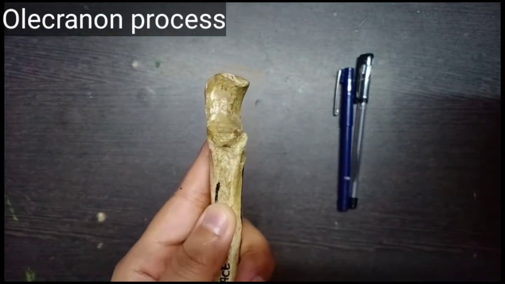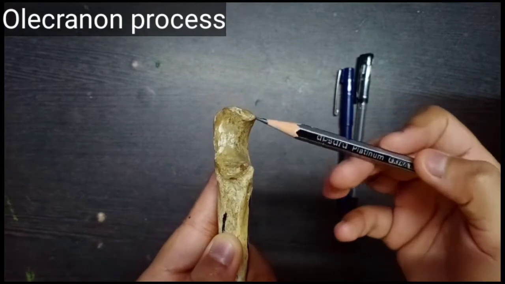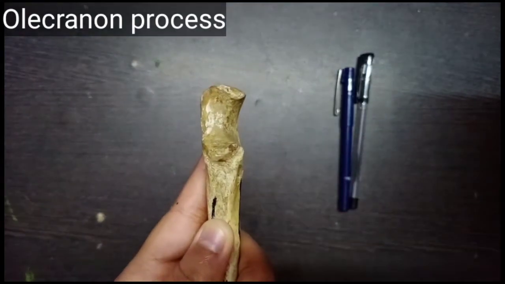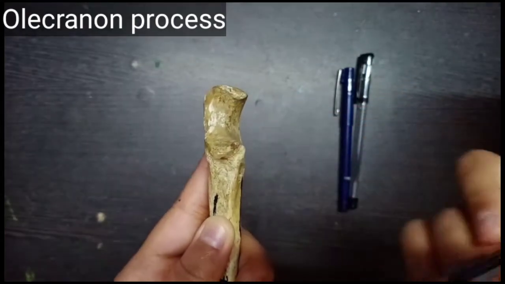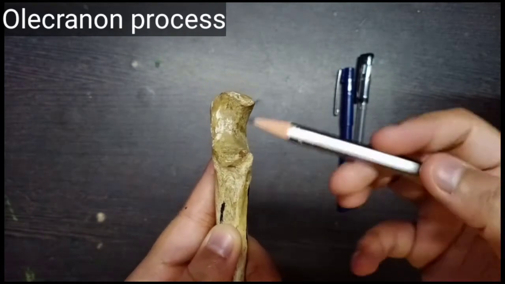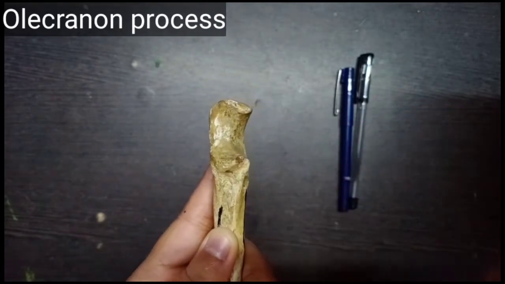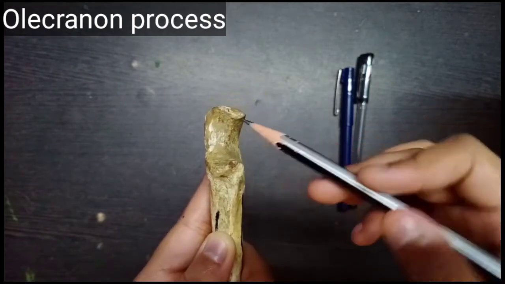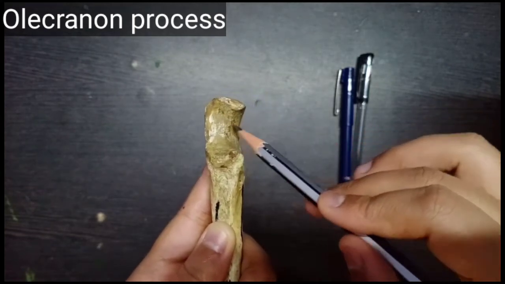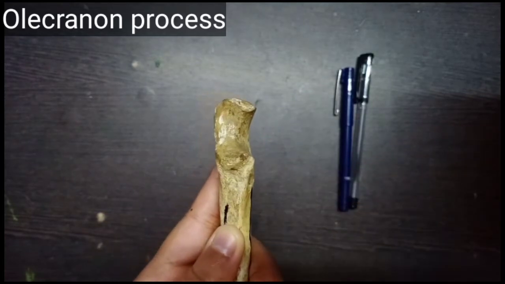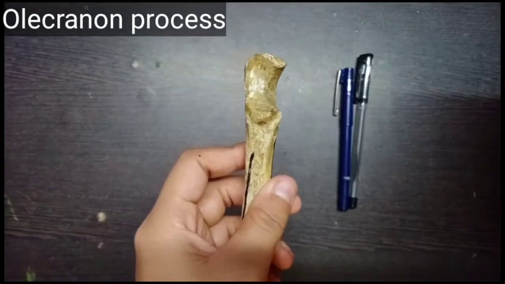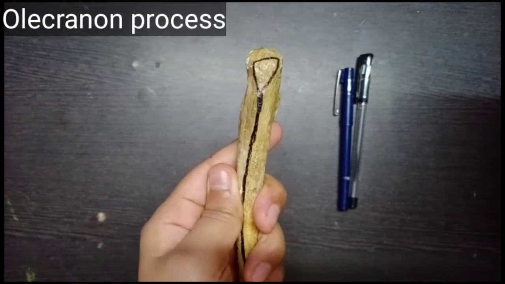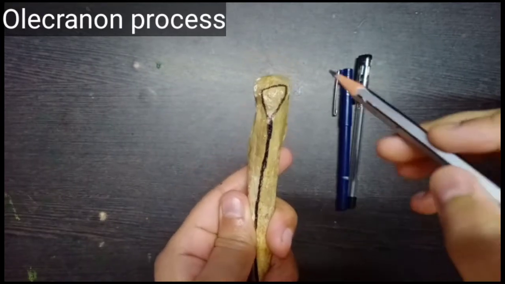So we have to remember two things when we talk about the anterior surface of the Olecranon process. The first one is that it is an articular part. If they ask you why, then you have to tell them because it articulates with the humerus to form the elbow joint. And the upper part of the anterior surface, that is this upper portion, forms the trochlear notch.